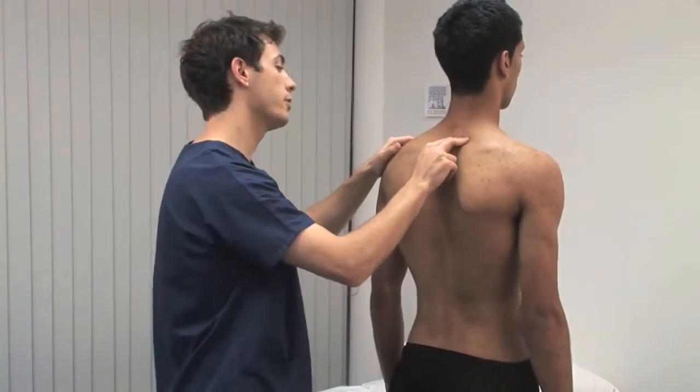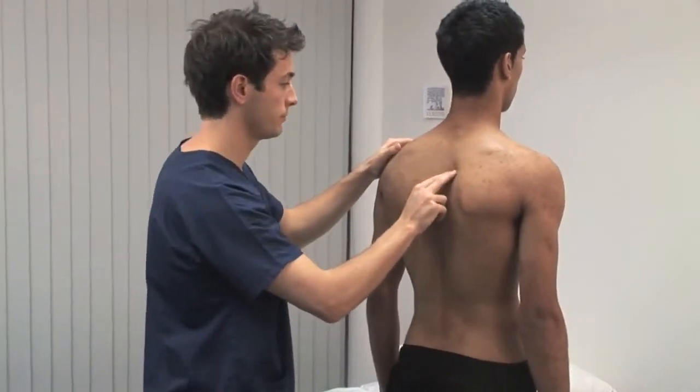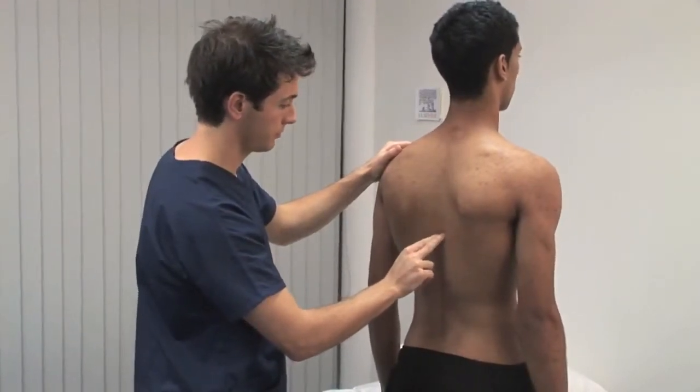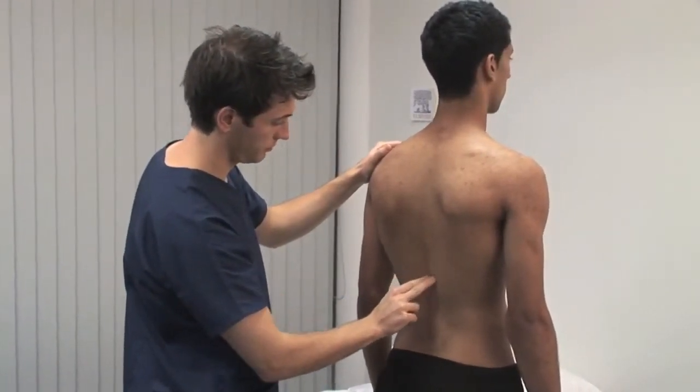And again, let me know if it's sore. Feel for tenderness in the paraspinal muscles. You may also notice areas of increased tone.